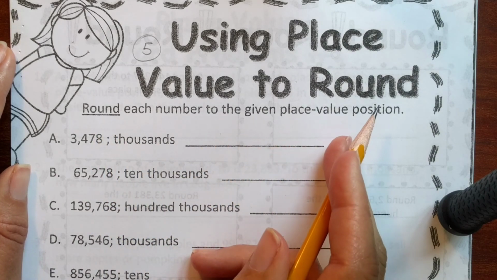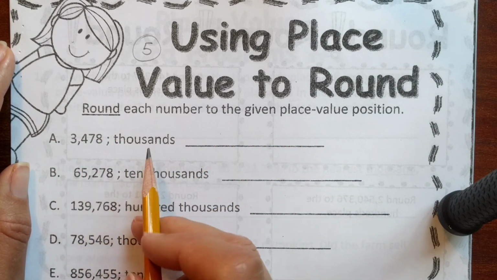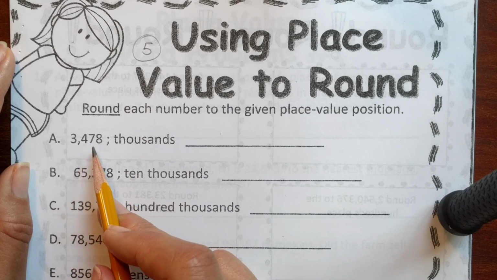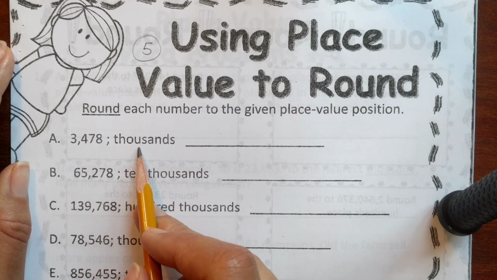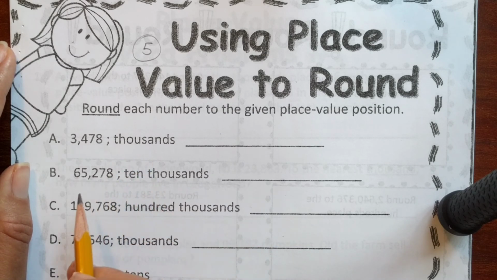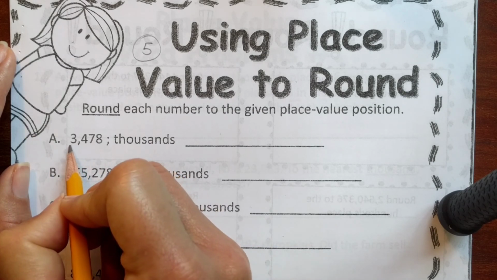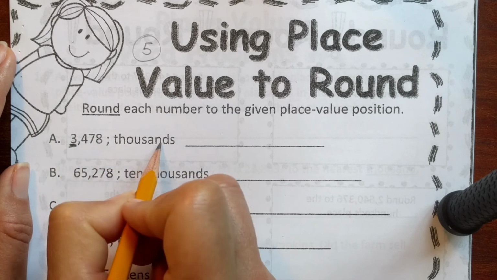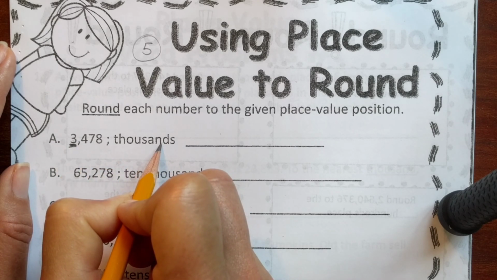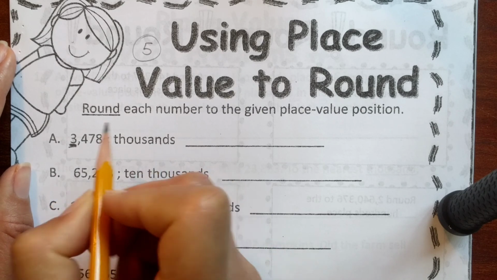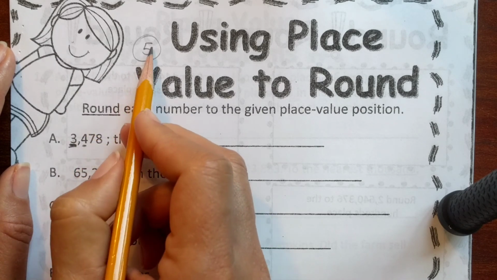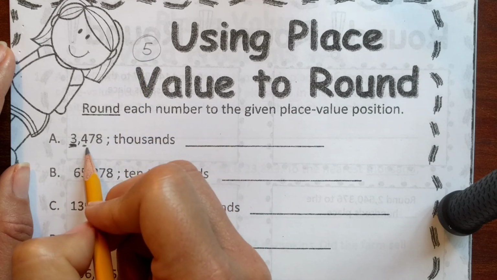Round each number to the given place value position. So here they say 3,478 rounded to the thousands place. Well, I have to know my place value, don't I? So we're looking at this one. Does this number get bumped up? Because they asked for it to be rounded to the thousands place. So I look to the one behind it, and that's a 4. Well, 4 is less than the 5.